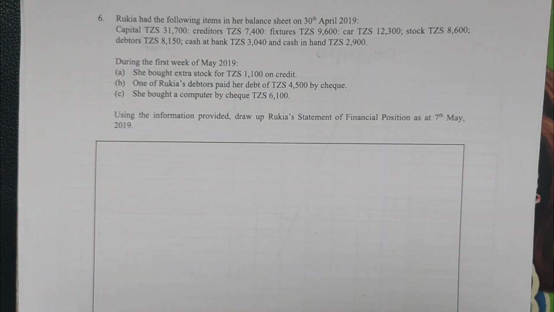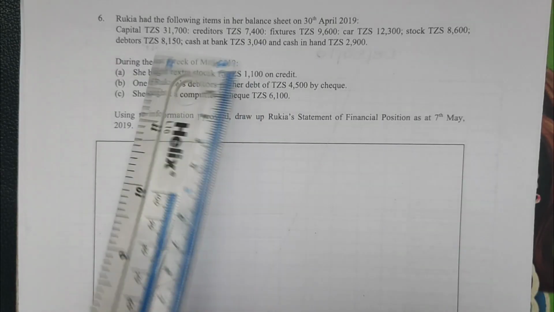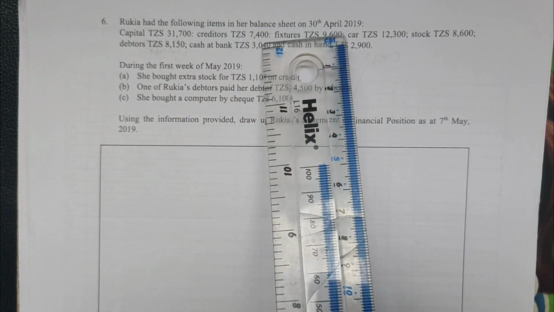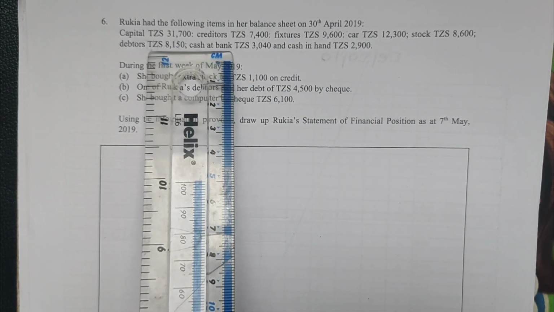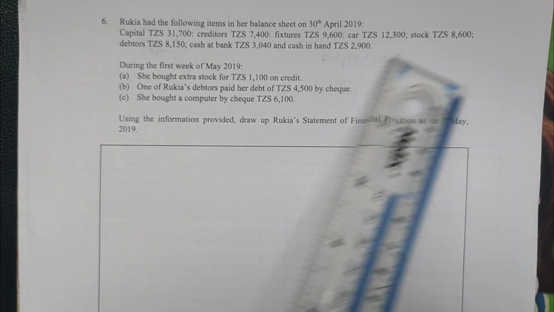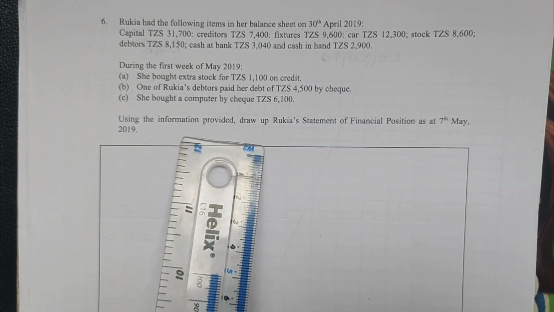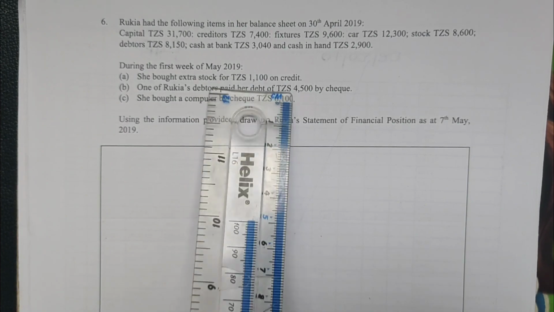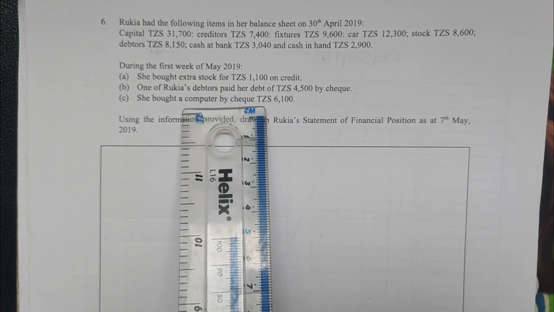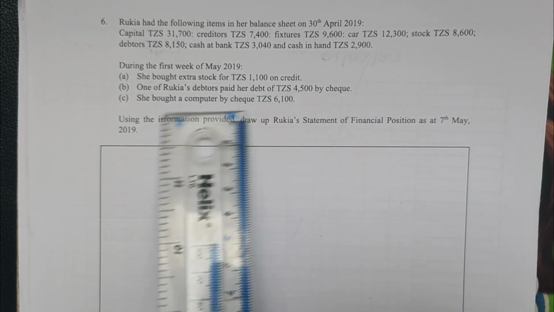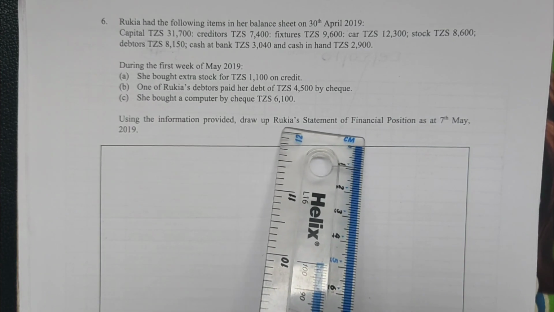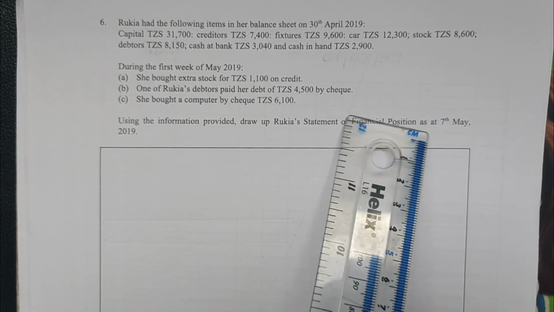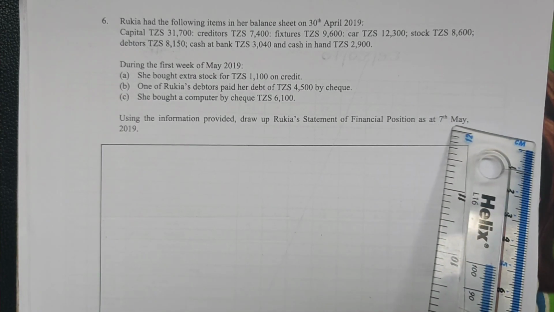Question number 6. So what is given in question number 6? Rukia had the following items in her balance sheet on 30th April 2019. So these are the items given, like capital, creditor, fixtures, etc. during the first week of May 2019. So these are some adjustments given. She brought extra stock, then these adjustments are given. Using the information provided, draw up Rukia's statement of financial position as at 7th May.